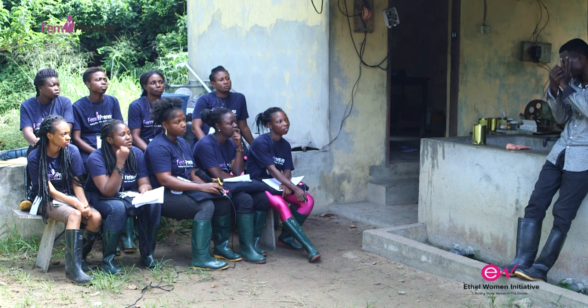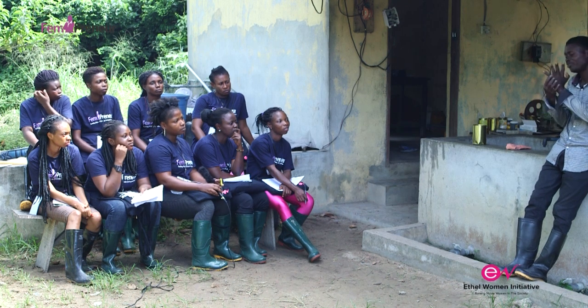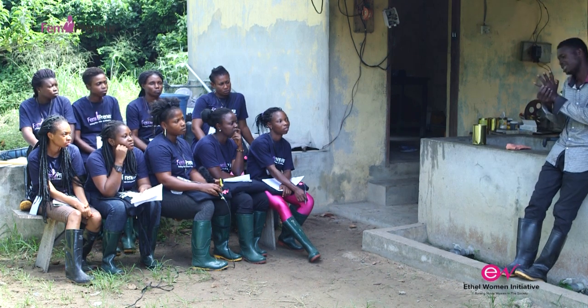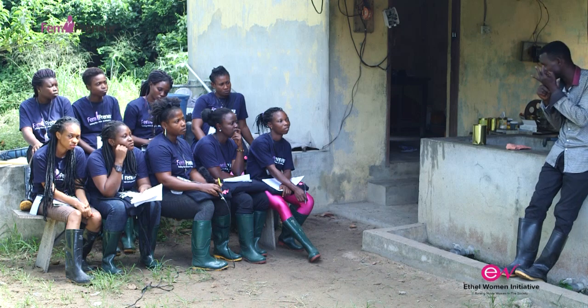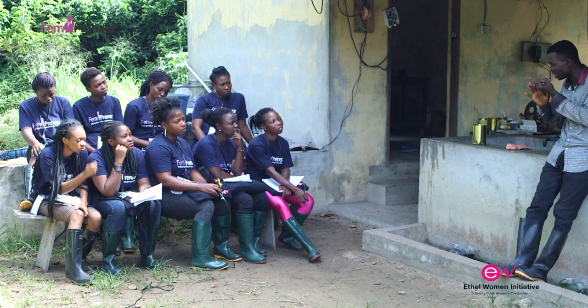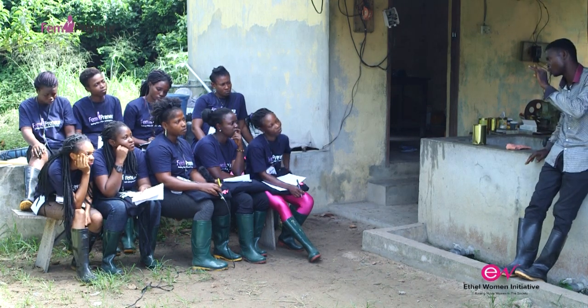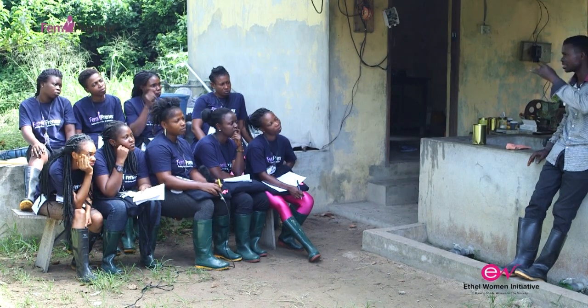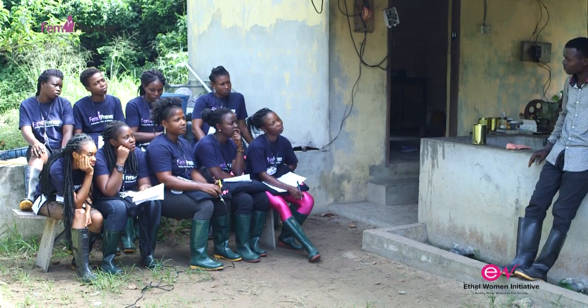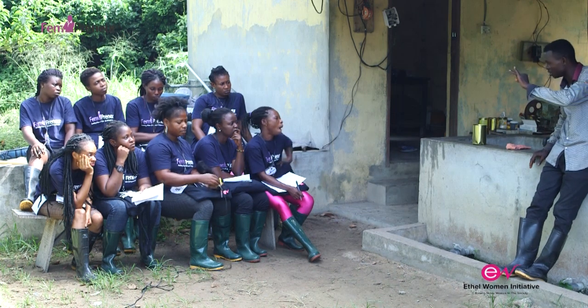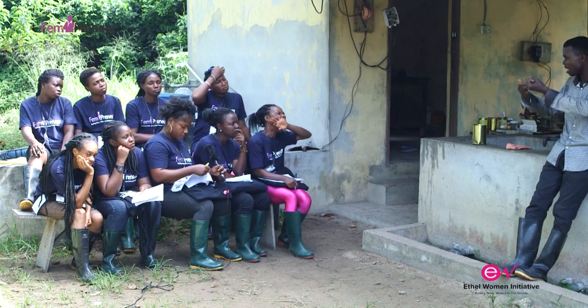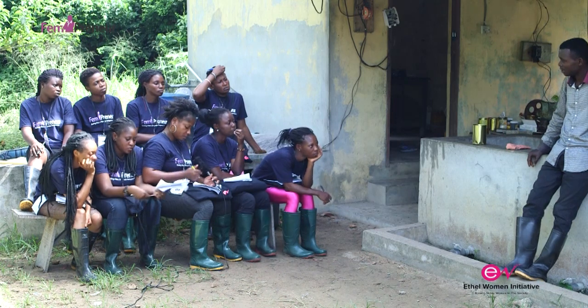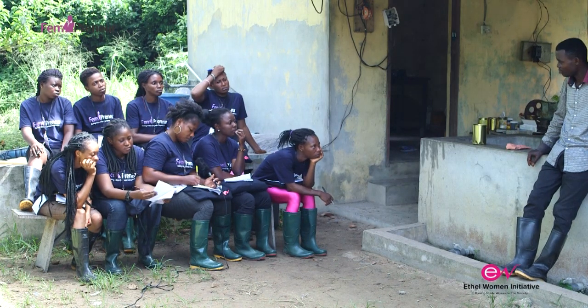You will have this size, and you will also have this size. You will have all of them together. So that is why you do your sorting. You do your first sorting, let's say in the 4th or 5th week. Because if you don't do your sorting, the bigger ones will end up eating the smaller ones. Any question?